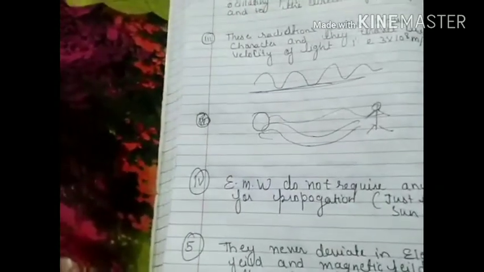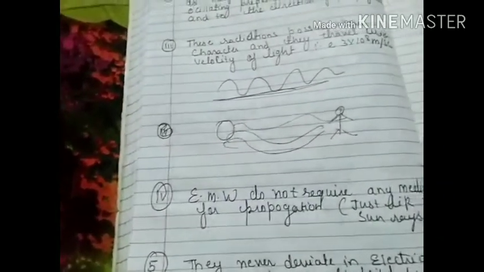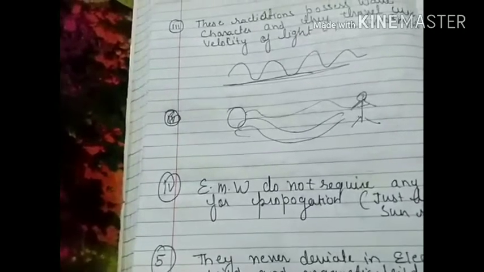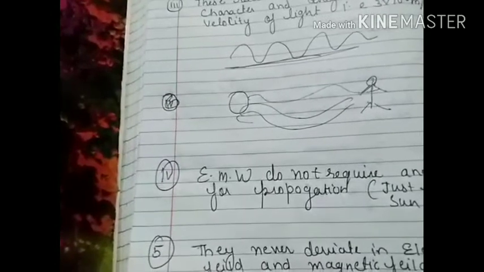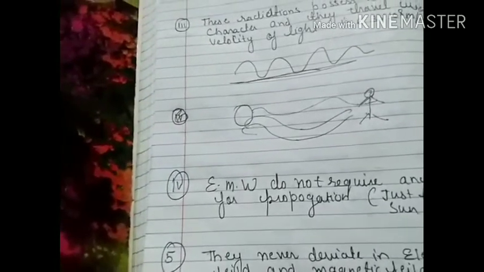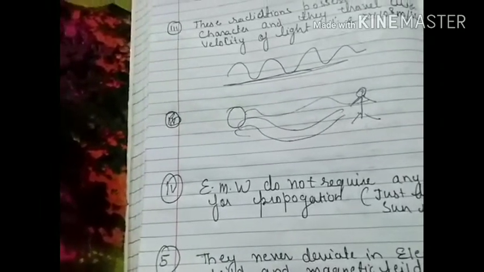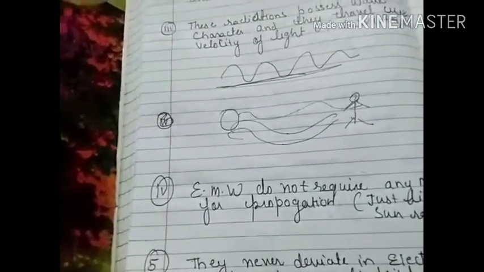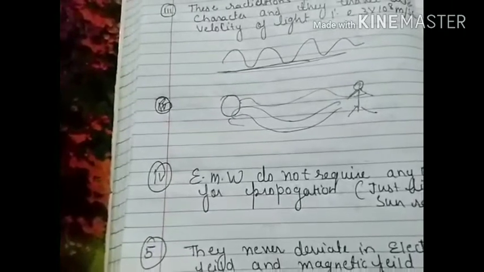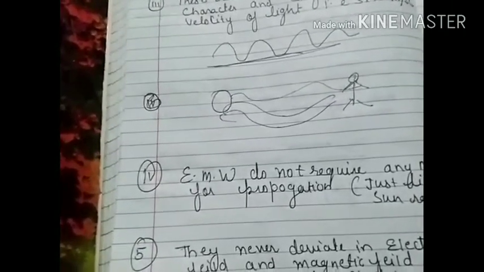So what was the first postulate? The energy emitted from any source continuously is in the form of radiations, and it is known as radiant energy. Clear? Second point is, these radiations possess electric as well as magnetic character. So these radiations consist of electric field as well as magnetic field, and they both oscillate perpendicular to each other and perpendicular to the direction of motion.